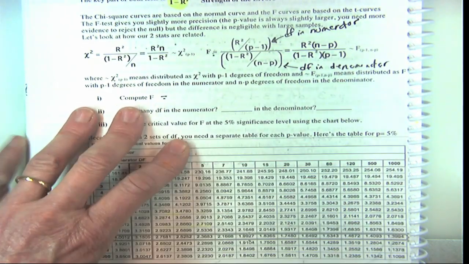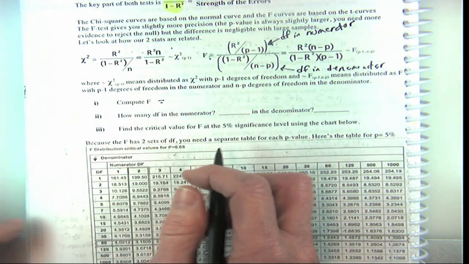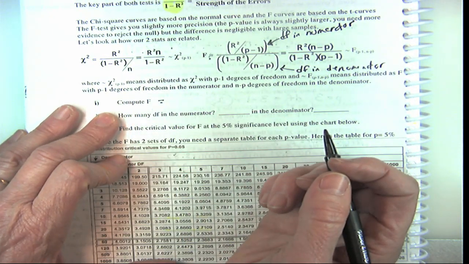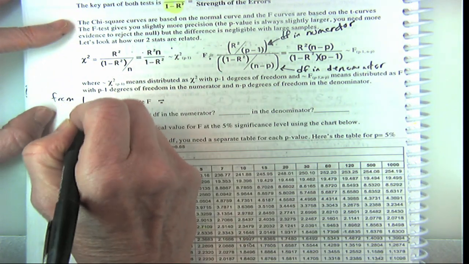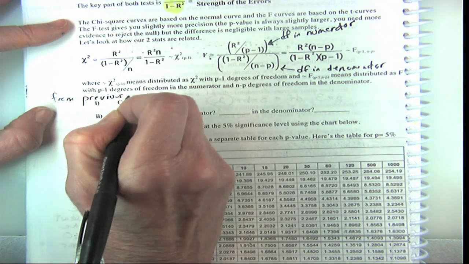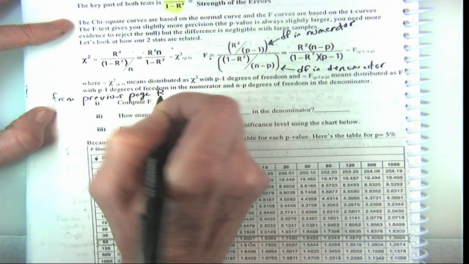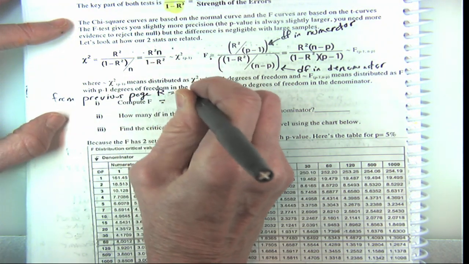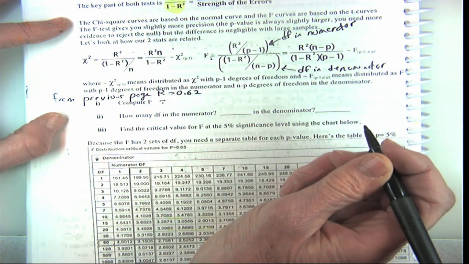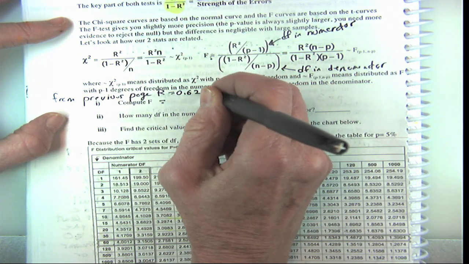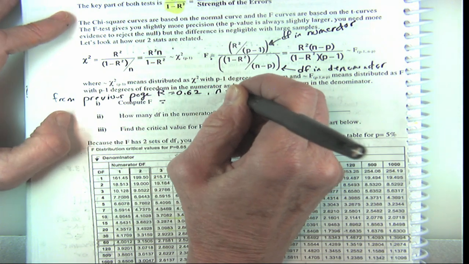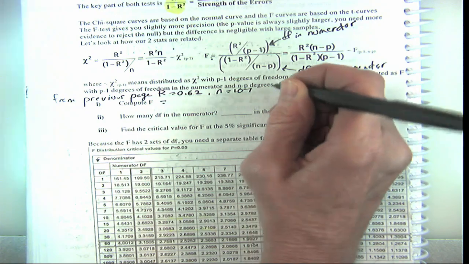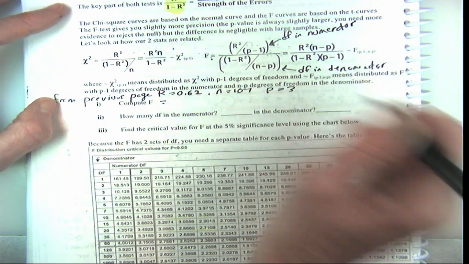Okay, so what are we doing here? We do exactly the same thing we did before. Oh, we don't have it from the previous page. We're just going to use the same stuff. From the previous page, we had R equals 0.62. And then we need n equals 107, and we have 3 parameters. This is just from the previous page.